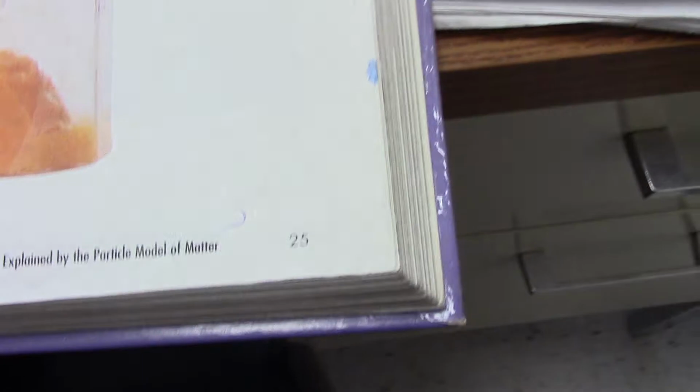Through 23. Yeah, 18 through 23 in your textbook. We might go to page 24 as well, concentration and solubility, to page 28, but we might not get that far today in this lecture.